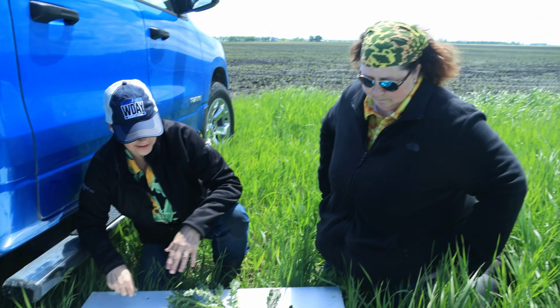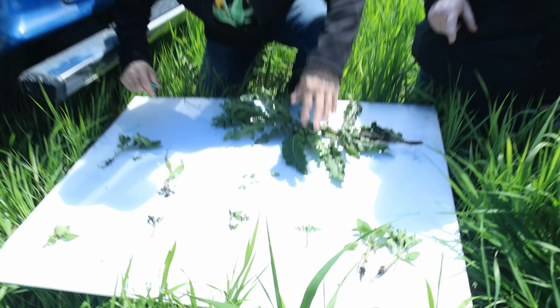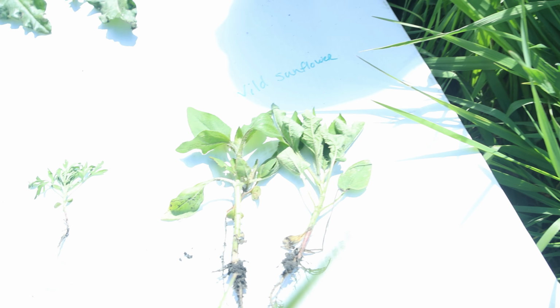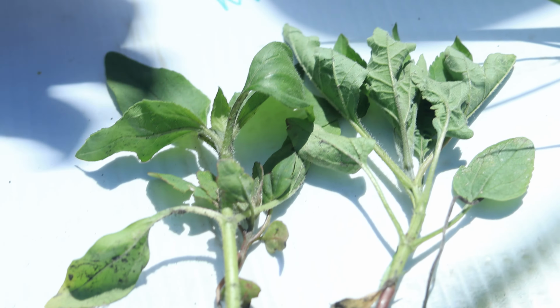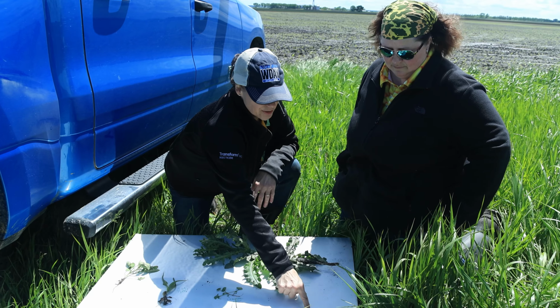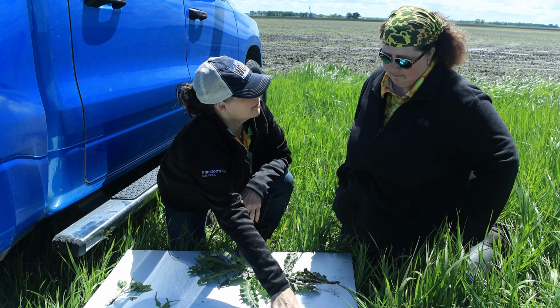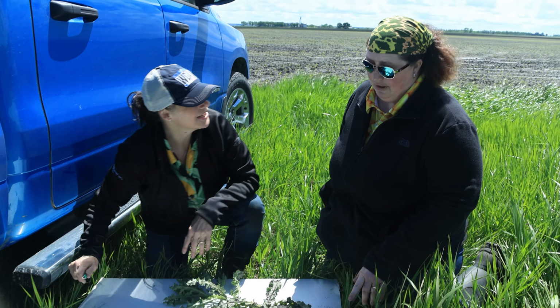In a way, it's a little bit fun to see something like wild sunflower. Okay, that's not wild sunflower, I don't think. What do we think it is? I think it's common sunflower. Oh, you're right. I should have just called it common. This would be unusual. I called it wild sunflower. I think it's common sunflower.